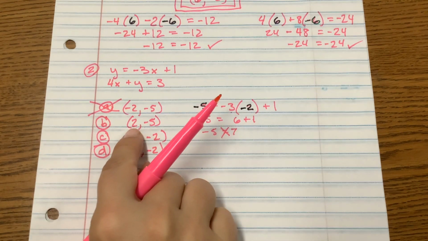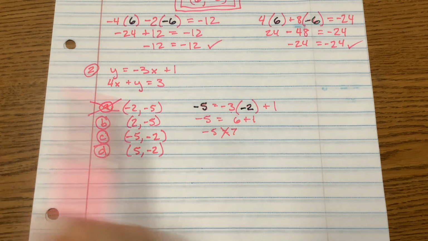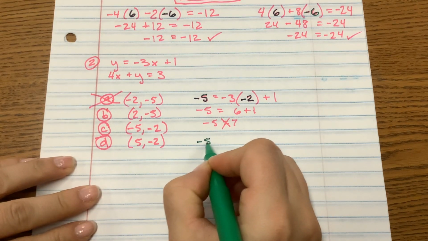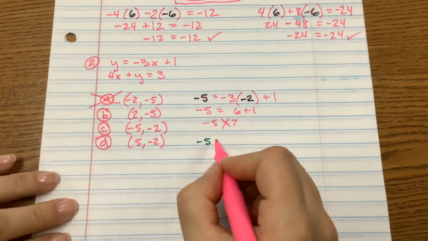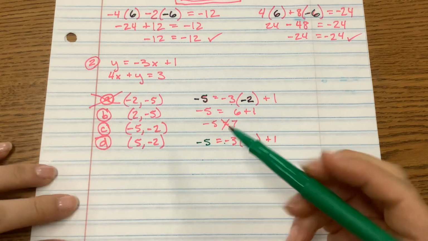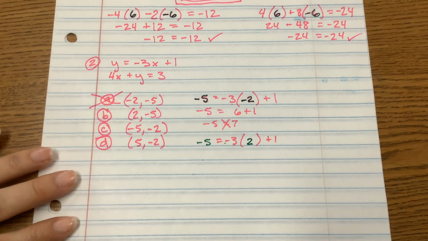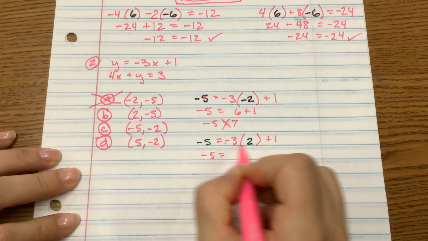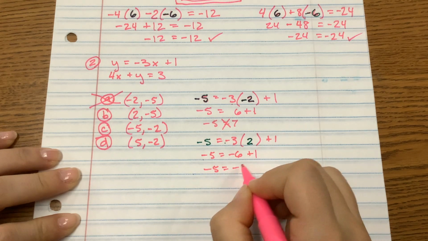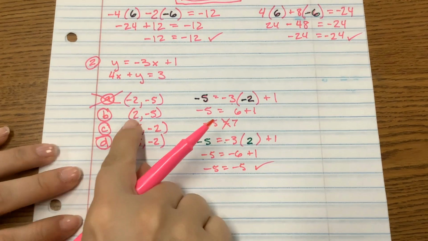Now notice in the next equation, it's very similar except they made 2 positive, right? So you have a lot of the work already written. I'm going to put the work down here. We have negative 5 equals negative 3 times 2 plus 1. Now it's a positive 2, right? It's going to change it a little bit. So the negative 5 stays. Negative 3 times 2. And what's negative 6 plus 1? Does that work? Yes, it does work. Okay, so it could be B.